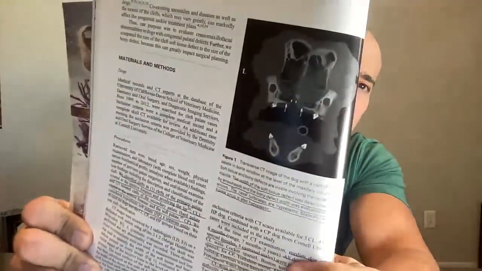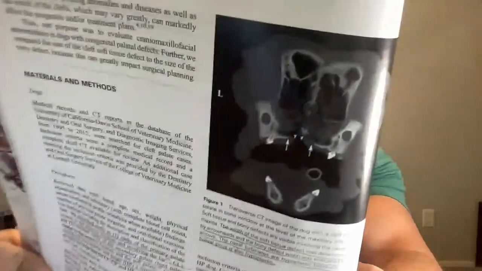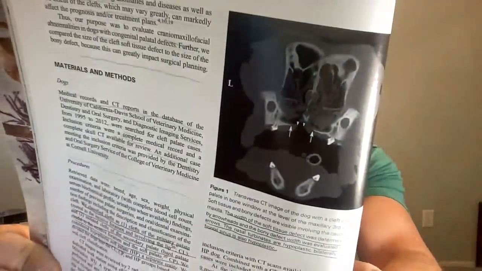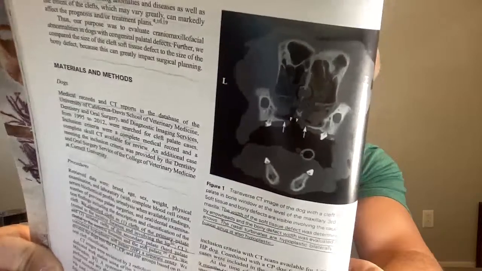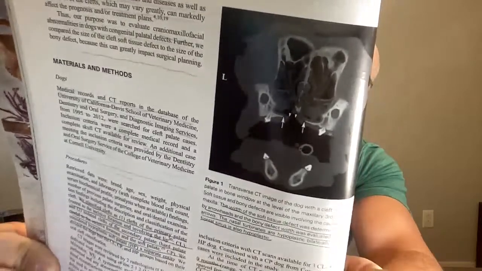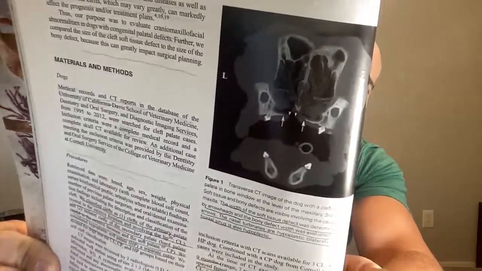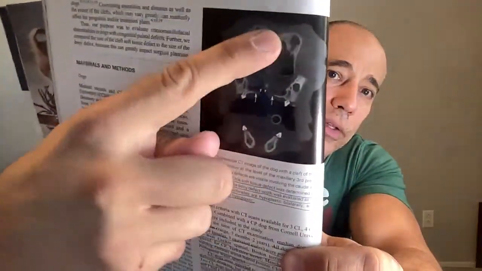Here's a CT scan, if I can show you. There you go. So you can see the arrowheads, that's the cleft palate, the soft portion. And then you can see the arrows are the bony portion. It's cleft. And this patient also has abnormalities in the nasal turbinates and that right frontal sinus. I'm going to show you all the way over there. Right there, this guy is malformed and small.